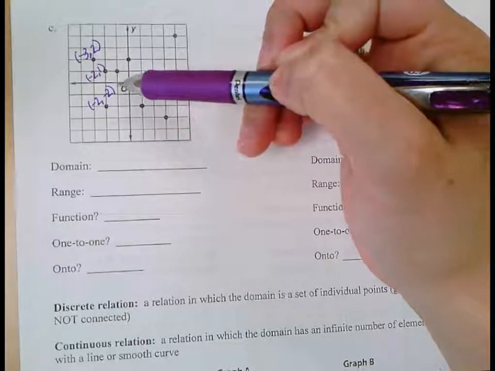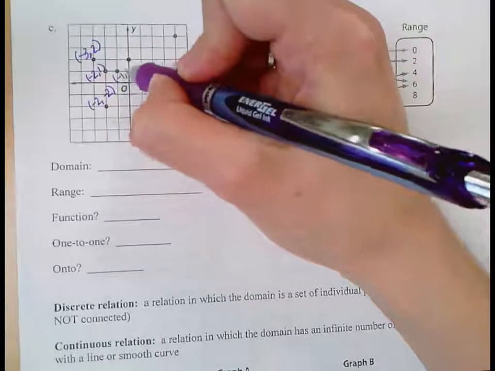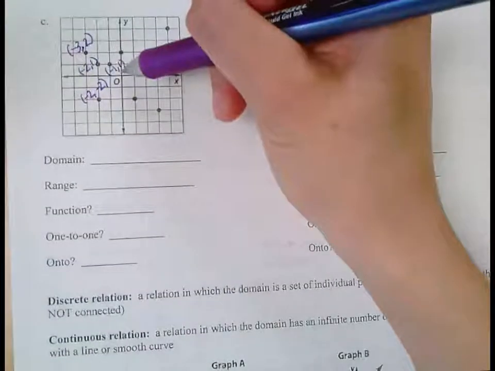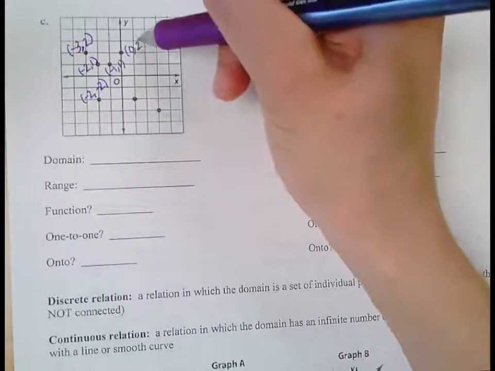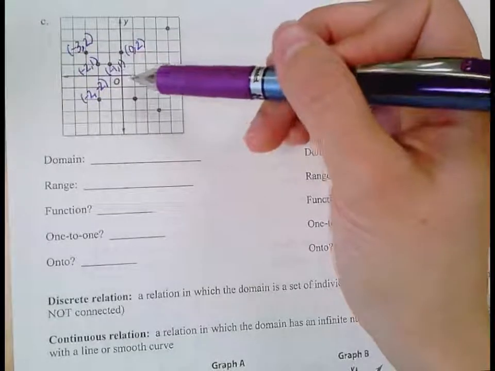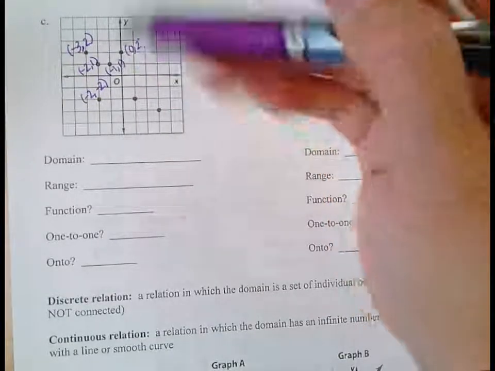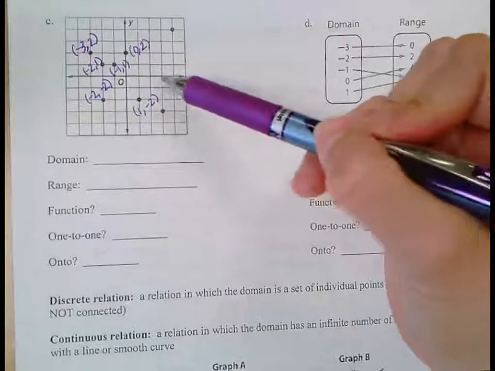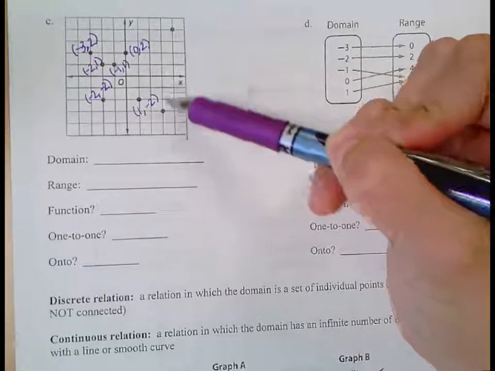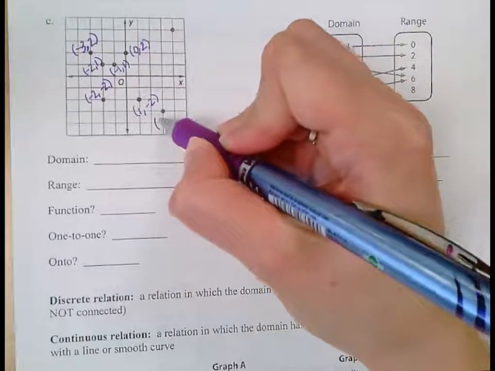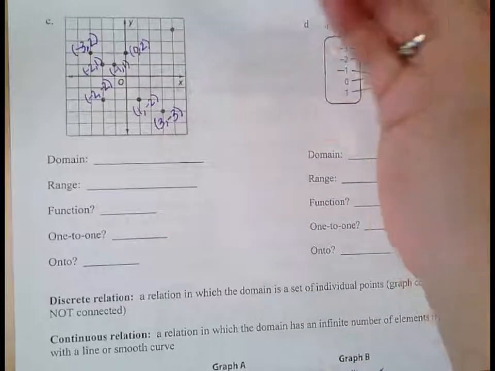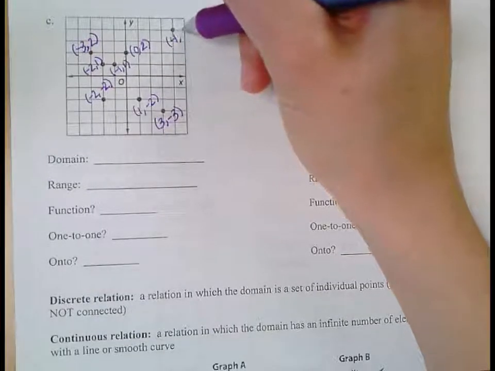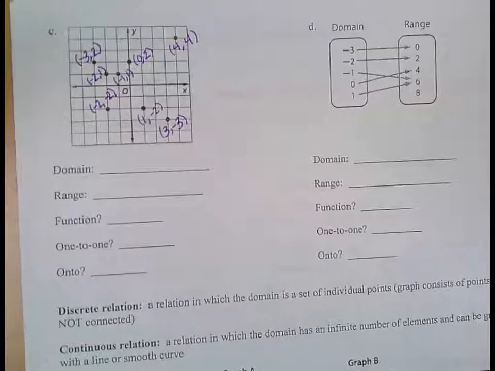And then I have left 1, up 1, so negative 1, 1. And then on the y-axis, that's just up 2, so that would be 0, 2. And then moving to the right, right 1, down 2, so 1, negative 2. Next one would be right 3 and down 3, so 3, negative 3. And then right 4, up 4, so 4, 4 would be the top rightmost point.